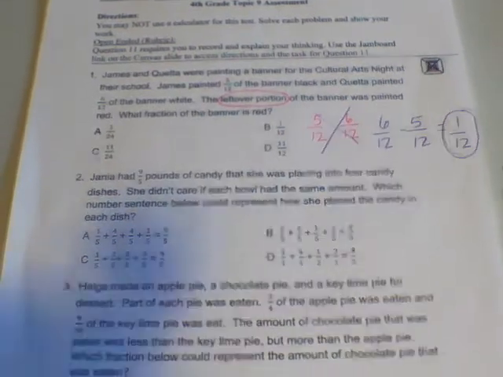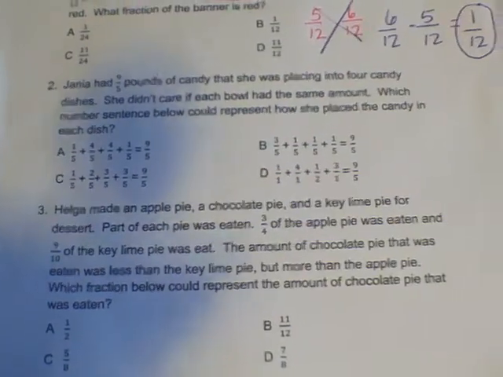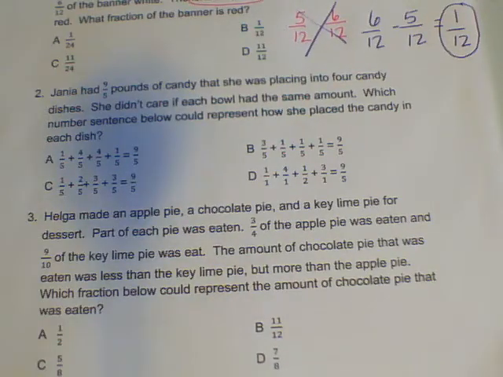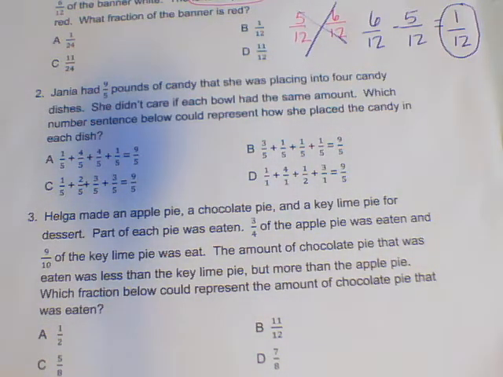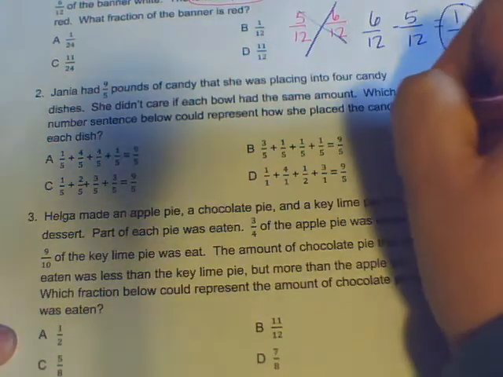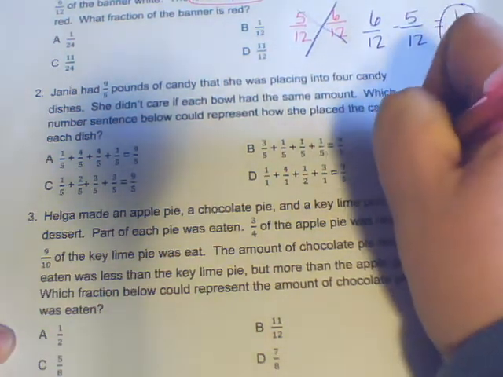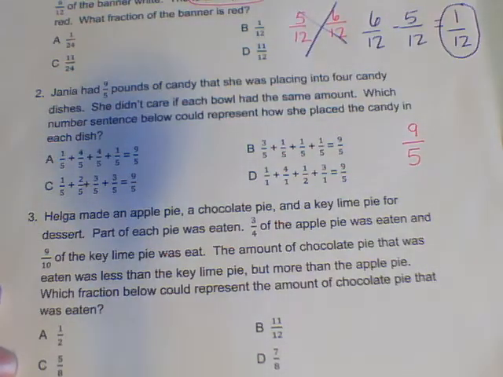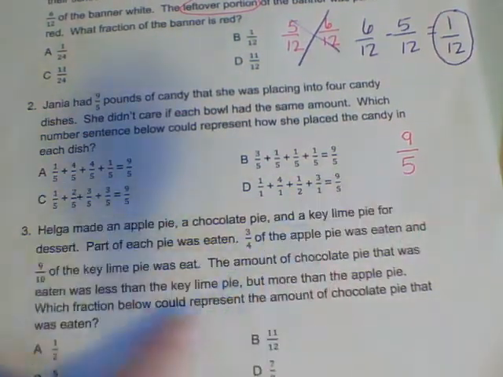Number 2 says, Jania had 9/5 pounds of candy that she was placing into 4 candy dishes. She didn't care if each bowl had the same amount. Which number sentence below could represent how she placed the candy in each dish? So we know that she had 9/5. So we know that the denominator has to be 5.